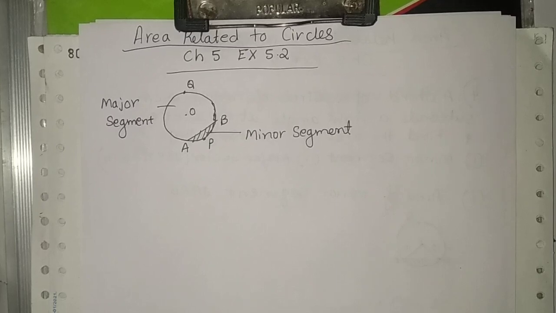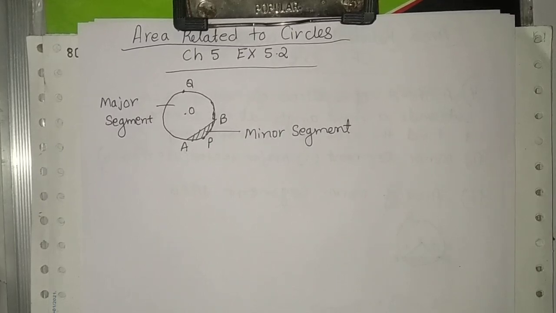Welcome back, students. In this class we study the area related to circles, chapter 5, exercise 5.2. Before moving on to the problem, we'll study some of the definitions. What is a minor segment, major segment and a chord?